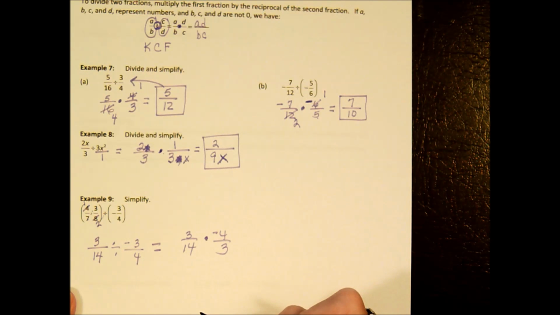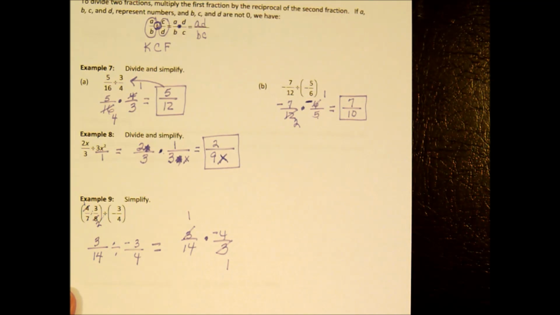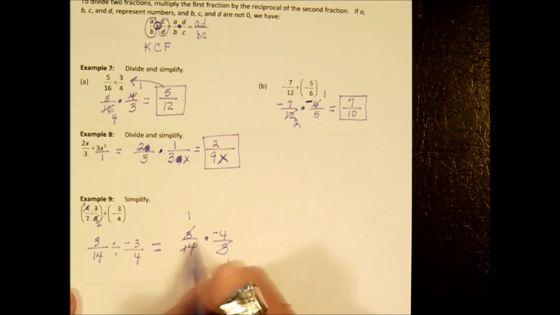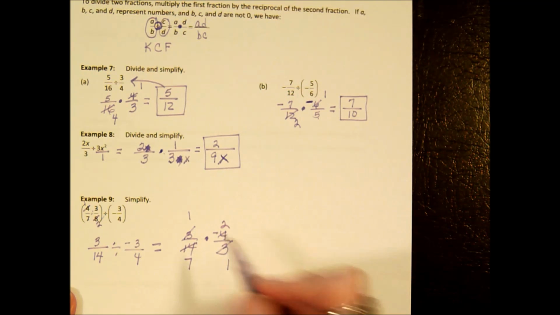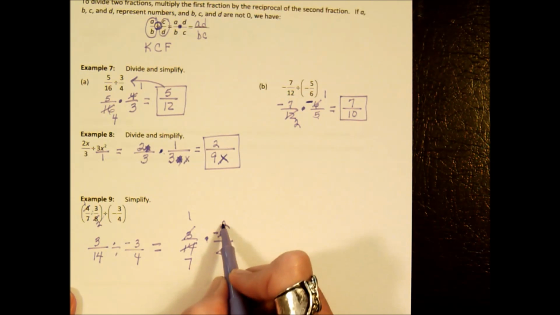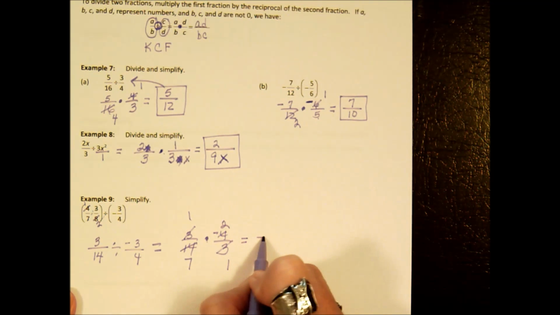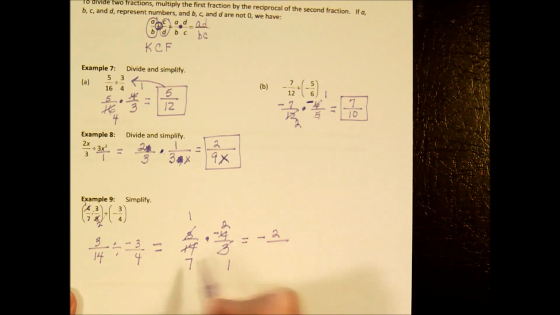That's okay. Cross cancel. 3 goes into 3 once. It goes into 3 once. What will go into 4 and 14? 2. 2 goes in there 7 times. It goes into 4 twice. So I have 1 times negative 2 is negative 2. 7 times 1 is 7.